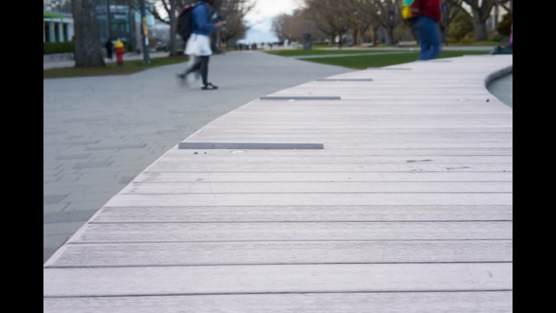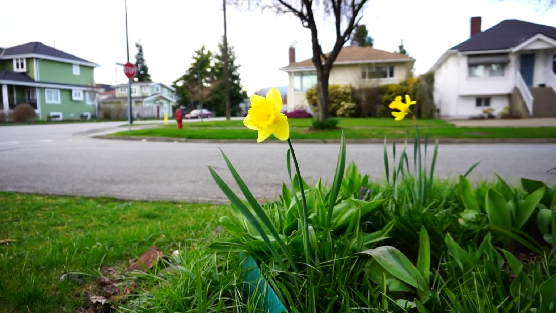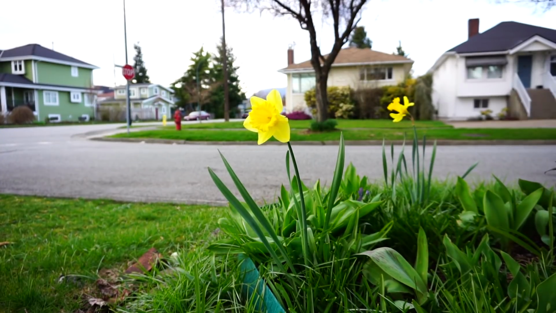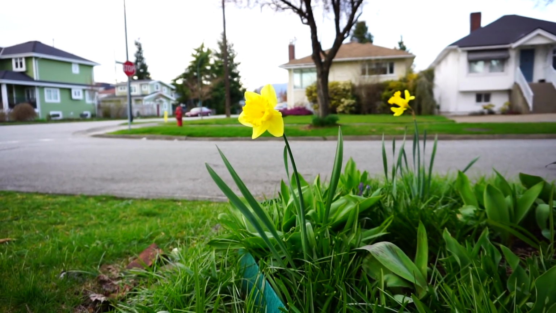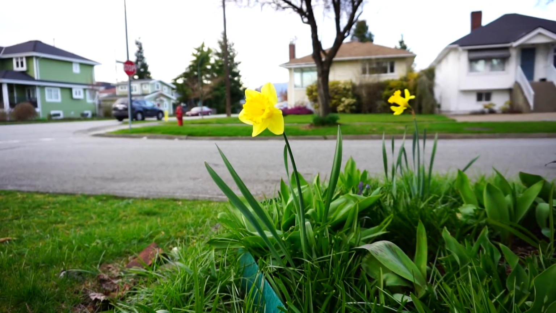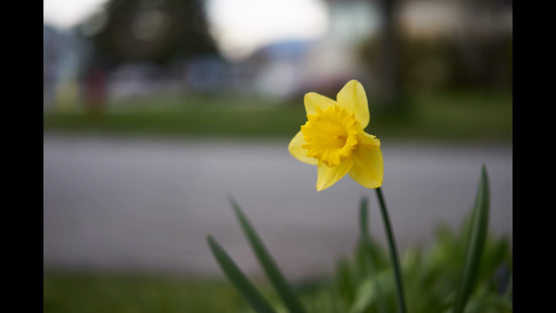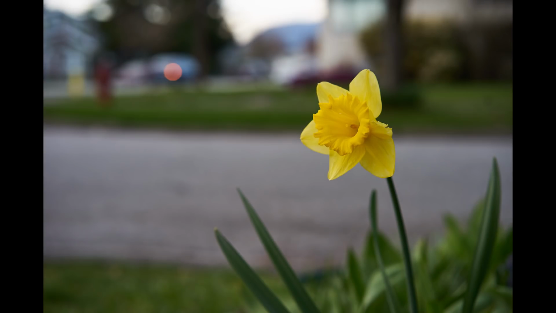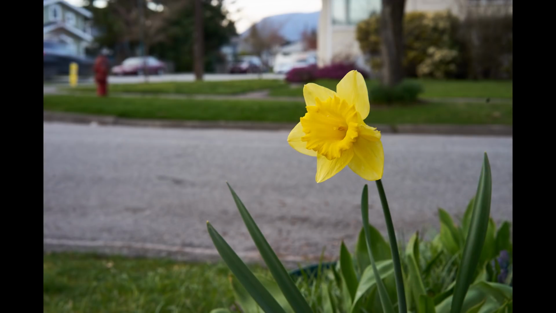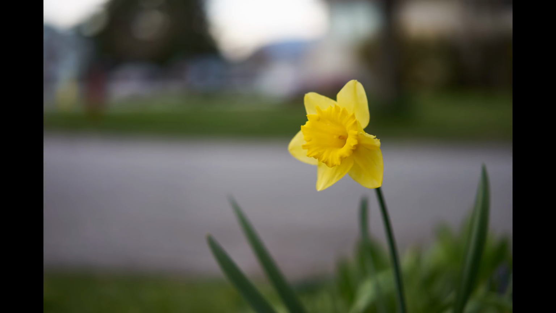Let's take a more artistic example. Here's a flower in Vancouver. And what I'm going to do is first show it to you at f1.8, so the widest that my lens would go, and you get this really beautiful blurred background that we call bokeh. And then as we stop it down, the amount that's in focus goes up, and also the background gets a lot less unfocused.